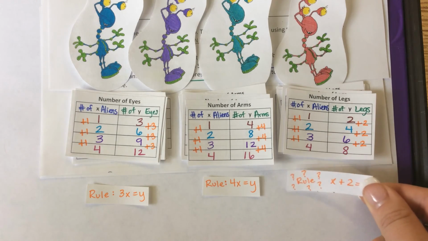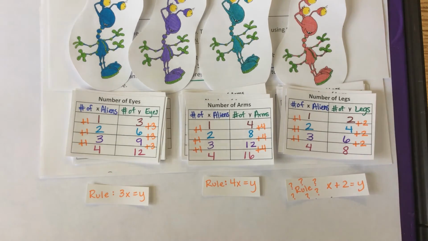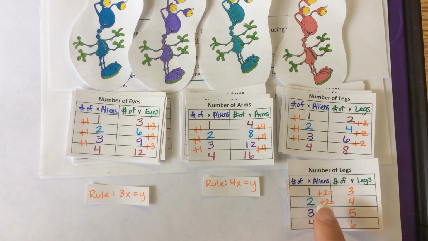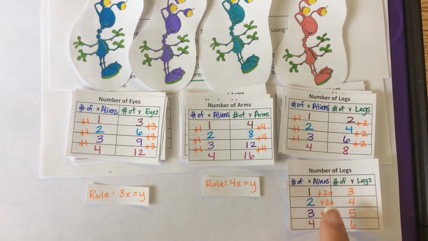Does that mean my rule is x plus 2 equals y? You should know this by now. No, it doesn't. But we're going to go ahead and check it because we show our work, we check our work. We don't just guess, we don't just assume. We check. X plus 2 is when you take your x value and add 2 every single time.